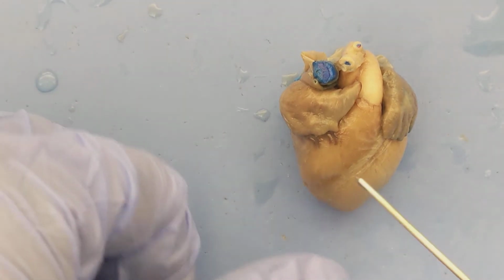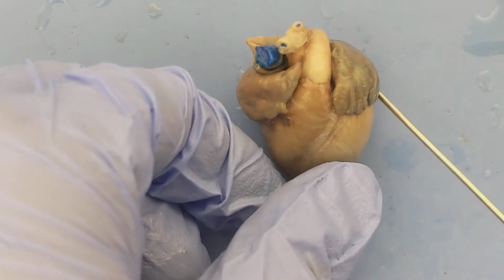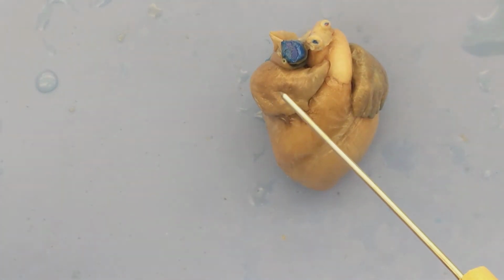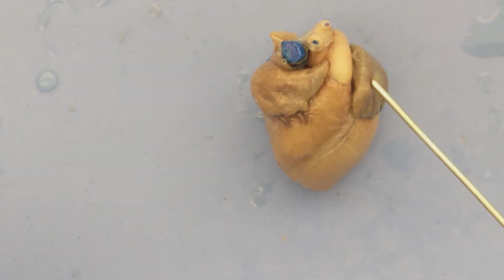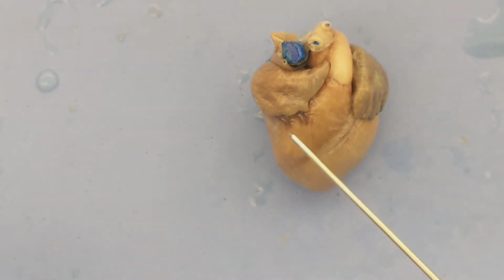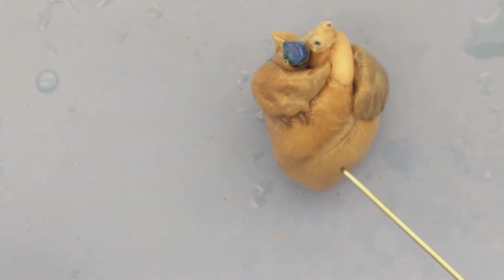So again, the heart is made up of 4 chambers, 2 atria. There's a right atrium, a left atrium, and then 2 ventricles, a right ventricle and a left ventricle.